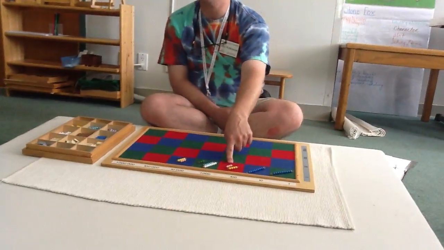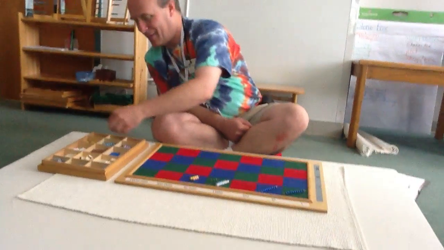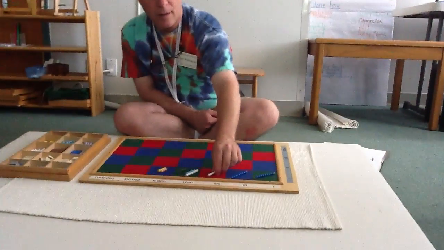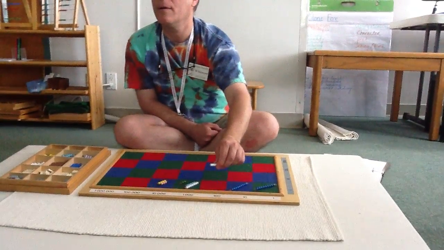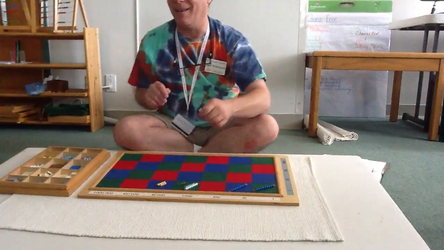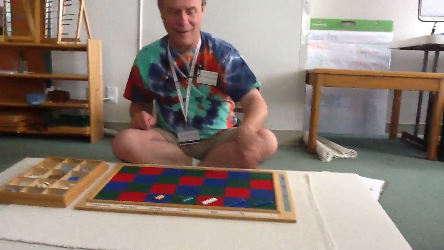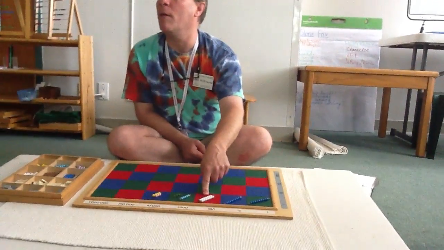I have a 4 and a 3 in this red square. 7. And a 7, don't we? No, we did 100. Had I slid that 7? Yeah, when I hit it by accident. Sorry. So now I have a 7 and a 7 still in that. So I still have to add up. That would be a 14.